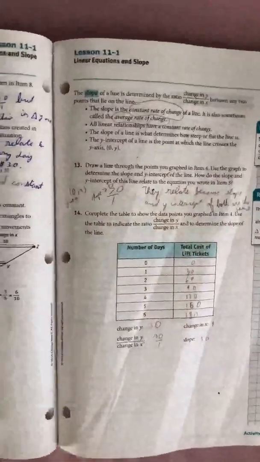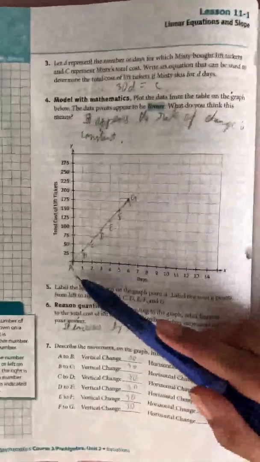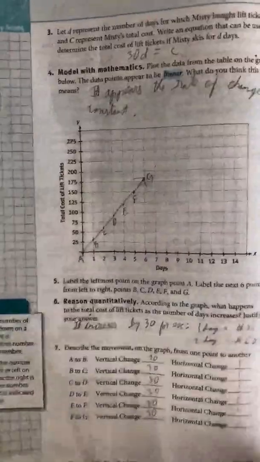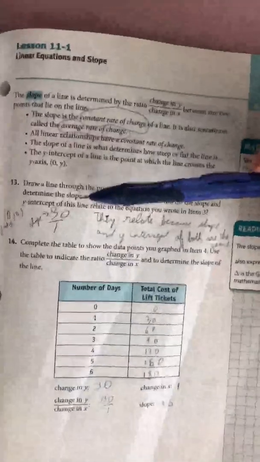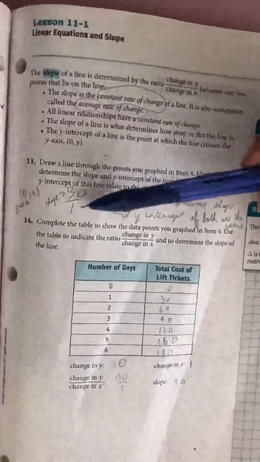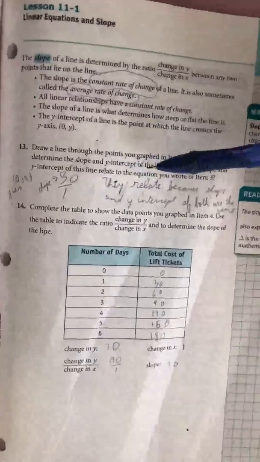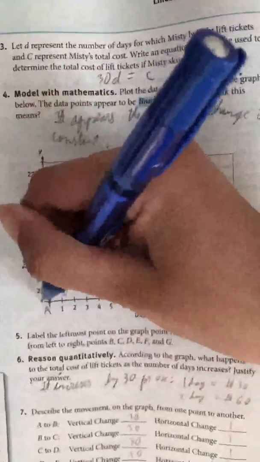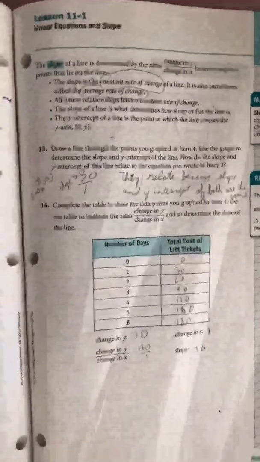So first you have to draw a line through item 4 right here, which we already did. And item 4, just in case you forgot, is on page 134. So first you draw a line, and then it says determine the slope. We already know the slope is 30 over 1, or 30, and the y-intercept is 0, 0. You can see that over here where it crosses the y-axis, it's at 0, so this is our y-intercept, 0, 0. And they relate. So then the next problem is how do they relate to item 3?